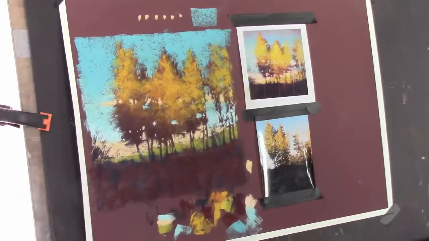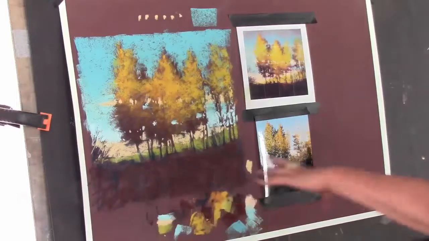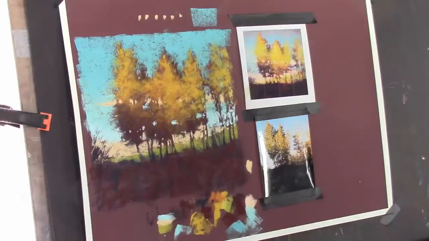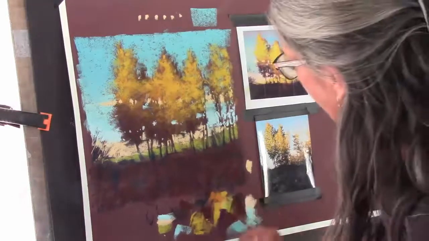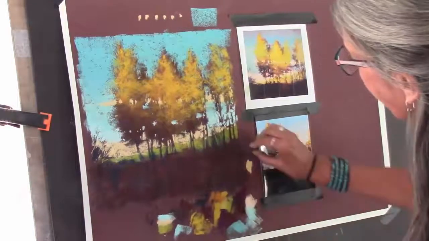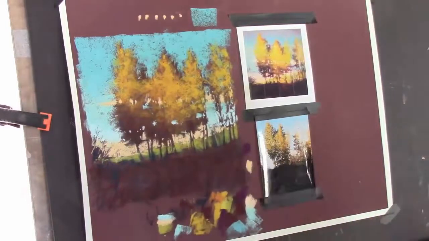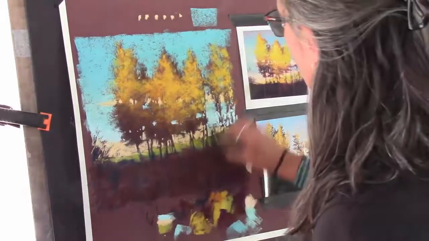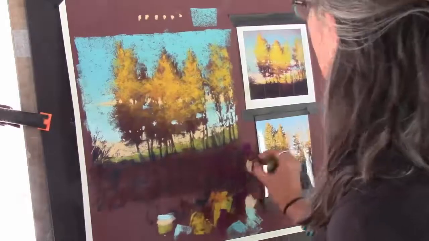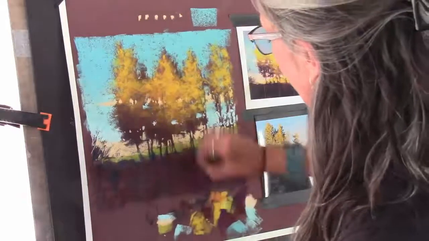Okay, I'm liking that. Now I want to do something a little bit more fun in that foreground. So I'm going to pick out some nice bright purple. It's pretty chromatic. See, it's brighter than the paper. So I'm going to go ahead and just drag that into this foreground shape.